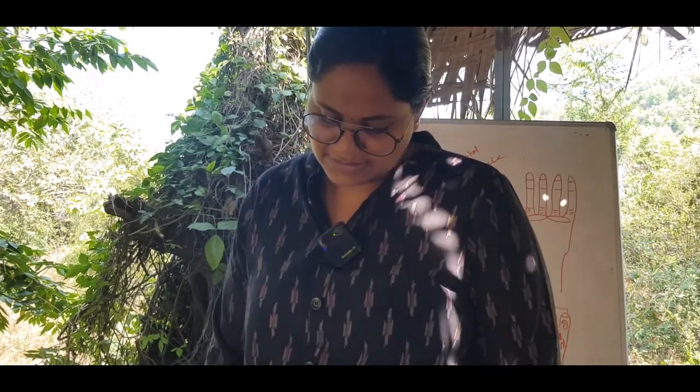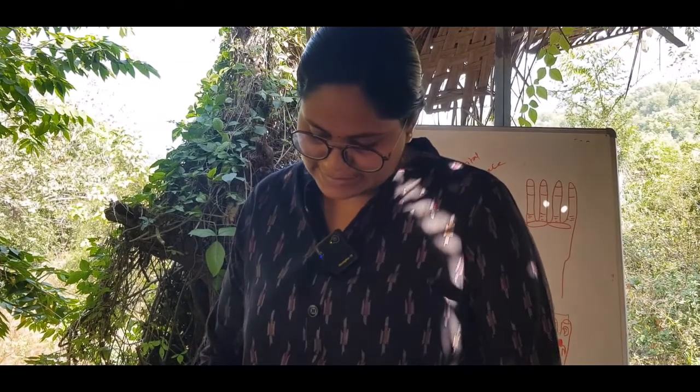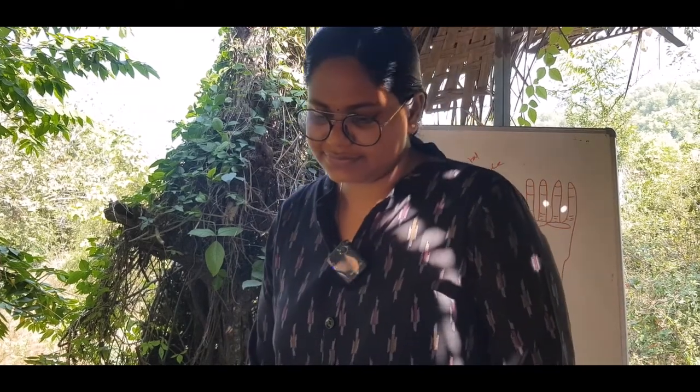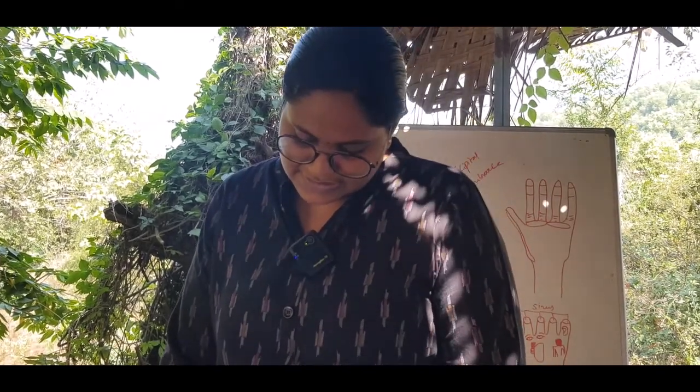UB53 is lumbar. UB53 is second sacral vertebra. Then UB54 is fourth sacral vertebra.